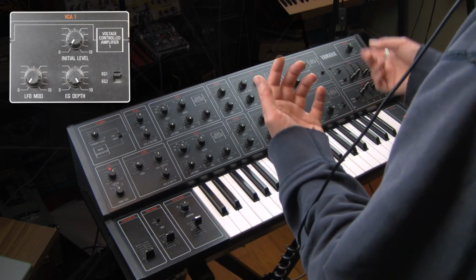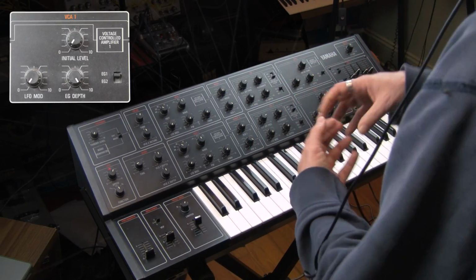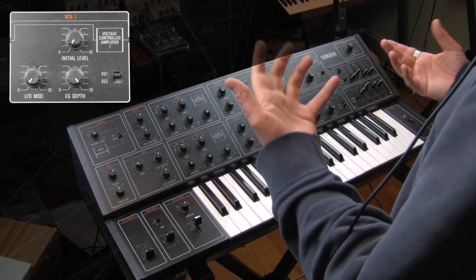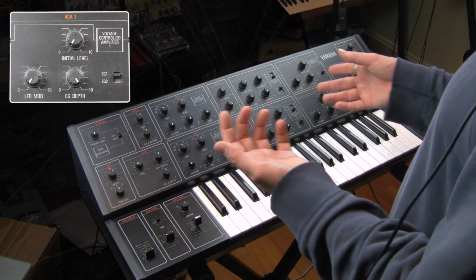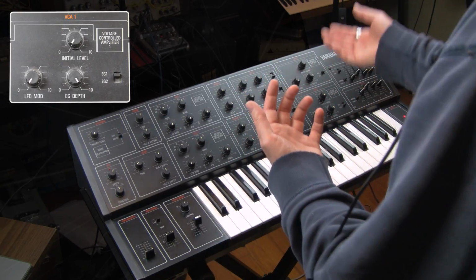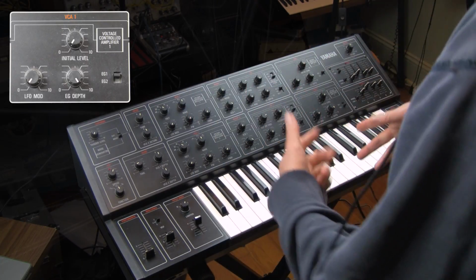So by using that to control different amps, we have the ability to create these little attack transients, and we'll get more into things like that when we talk about the envelopes. But again, having two amps to control differently is a great aspect of this synthesizer and a really uncommon thing to be found in standard 70s, 80s monosynths.